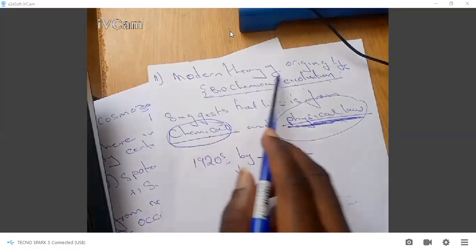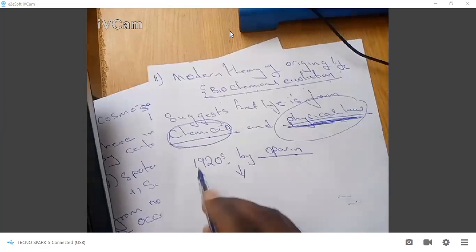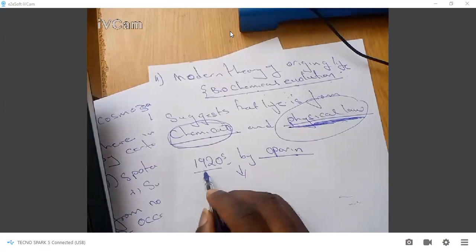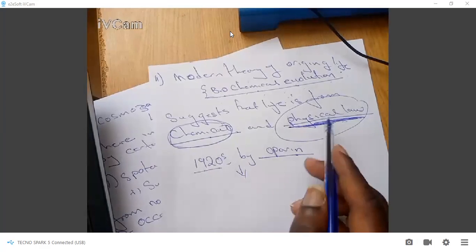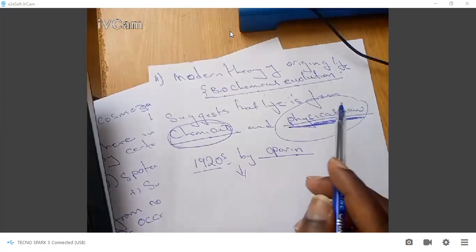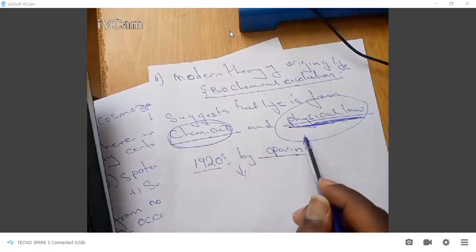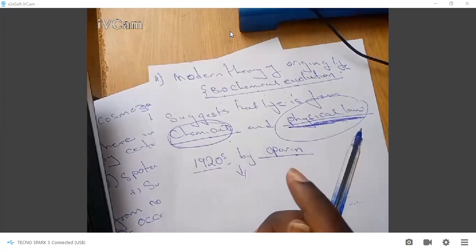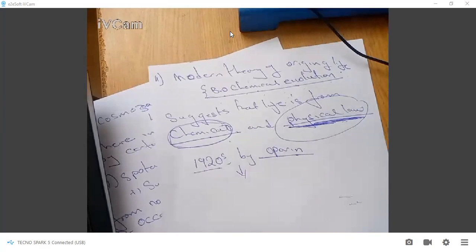Therefore, we have the modern theory of origin of life, developed in the 1920s, which suggests that life is from chemicals and physical laws. Now, what does it state? This theory we are going to look at in 3 stages.